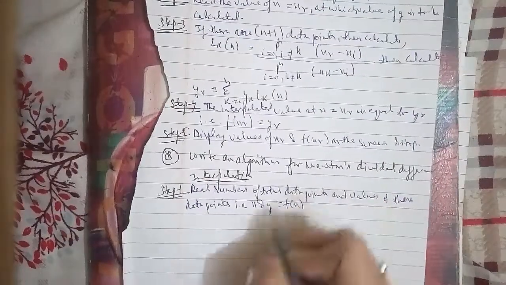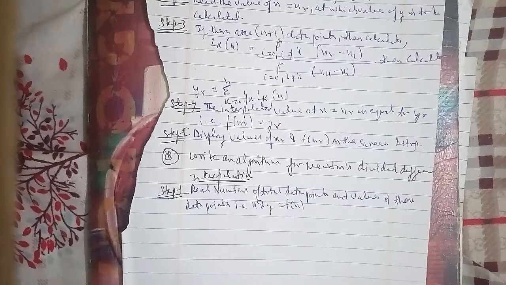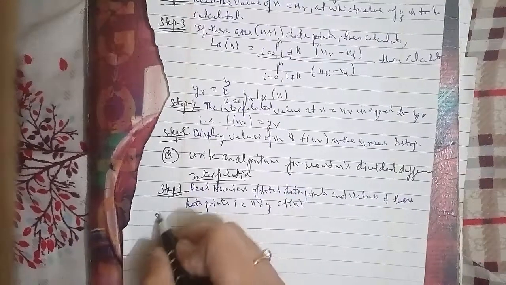So step 3, you have to calculate the divided differences.